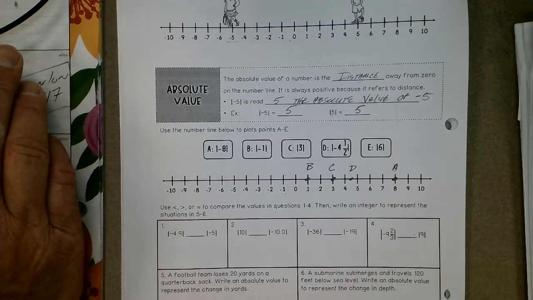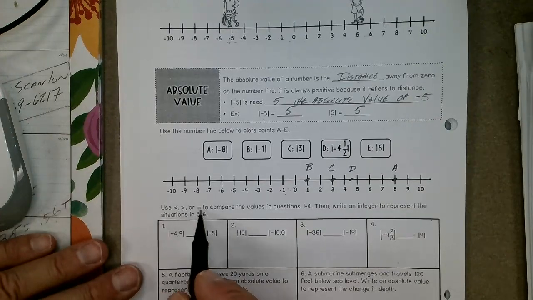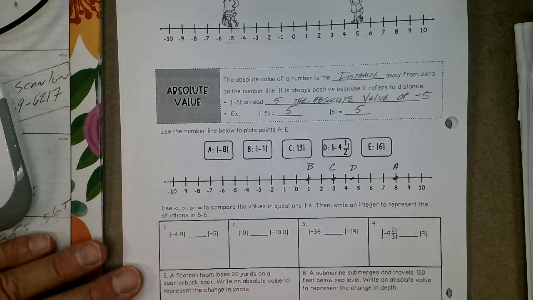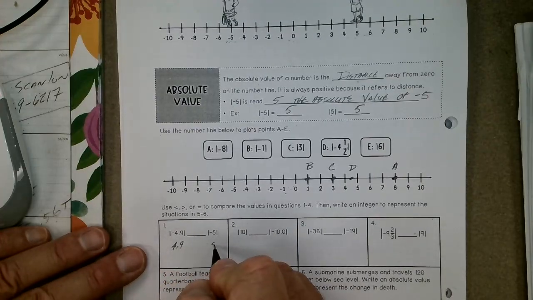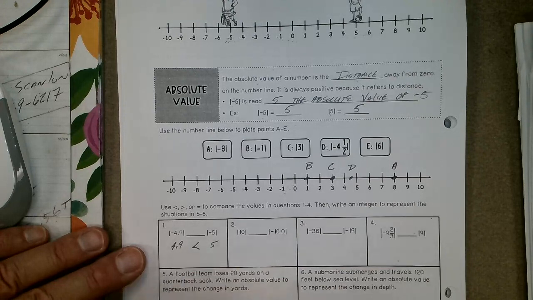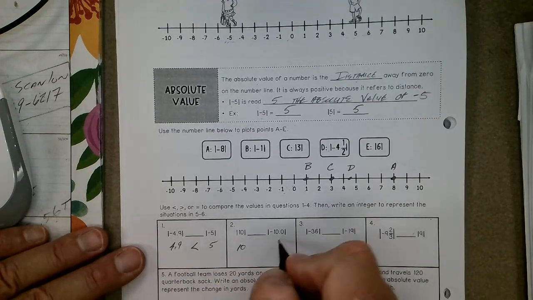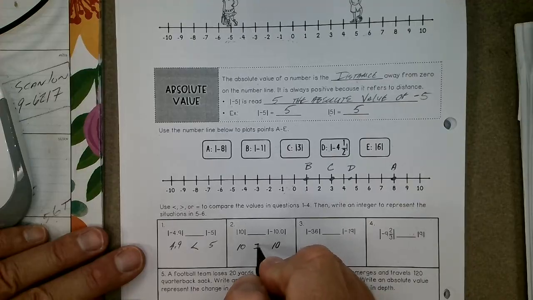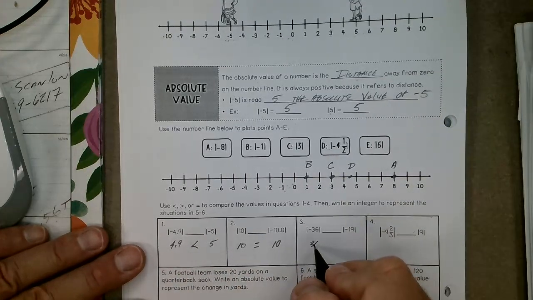Alrighty. Let's continue on here. Number 1, inequality, less than, greater than, or equal to. Okay? So the absolute value of this is 4 9/10. The absolute value of this is 5. It's a less than sign. This is 10. This is 10. It's an equal sign. This is 36.